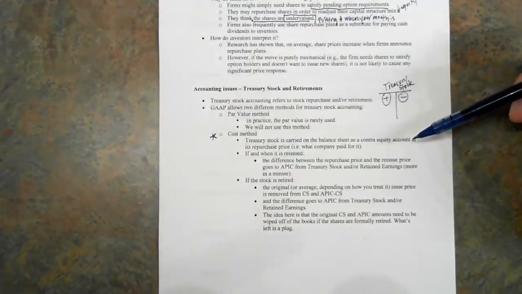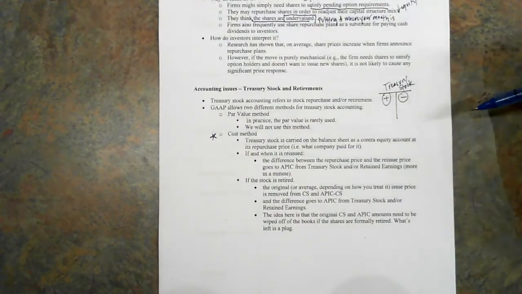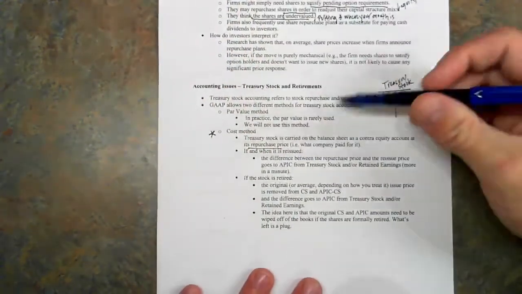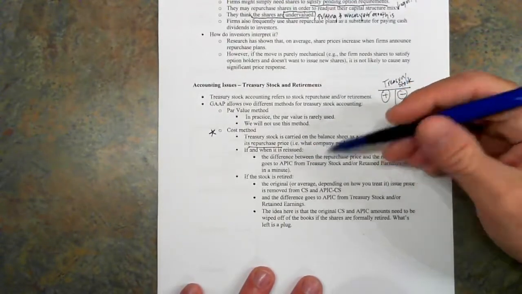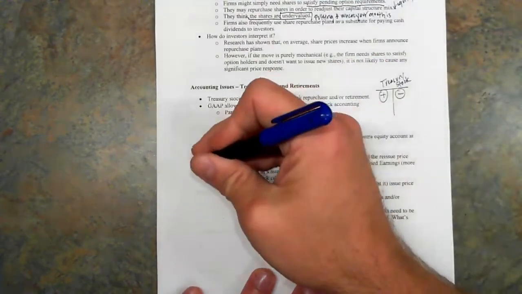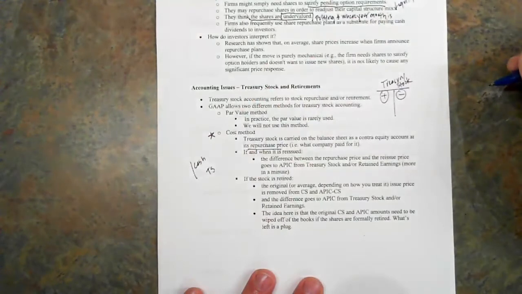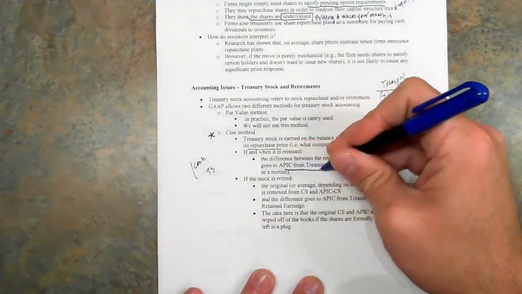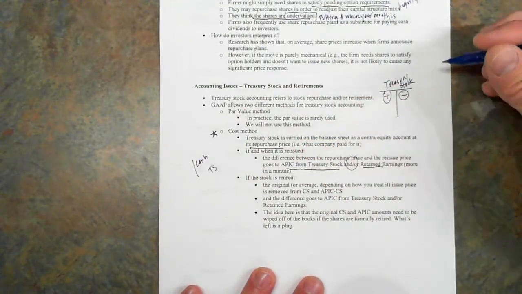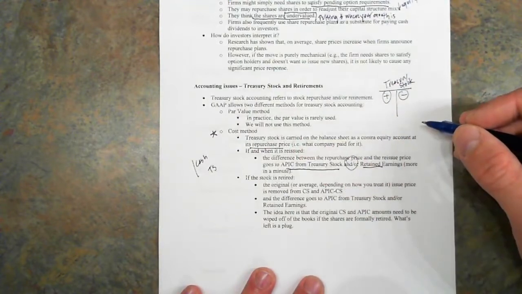In both cases truly, treasury stock is carried on the balance sheet as a contra equity account at its repurchase price, and that's the difference. Par value carries it at par value, but whatever. If it's reissued, because we buy back shares, but we will reissue them eventually, then as part of the reissue, we would have cash and then credit treasury stock. Now, the difference between that price is going to go to an APIC account, APIC from treasury stock, and or retained earnings, depending on which way it goes. As you can imagine, we're never going to credit retained earnings because of conservatism, but we will debit it if we have no more APIC treasury stock.